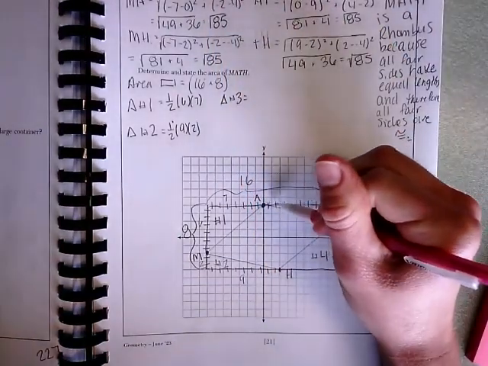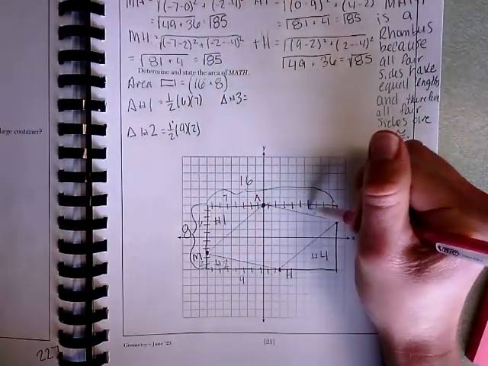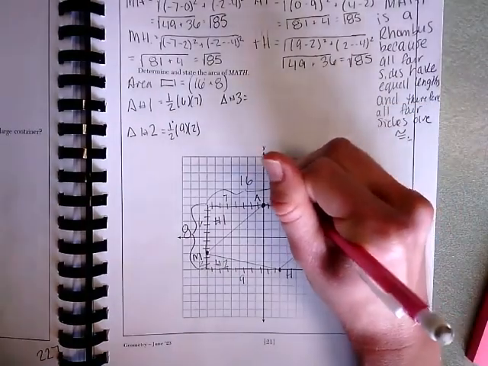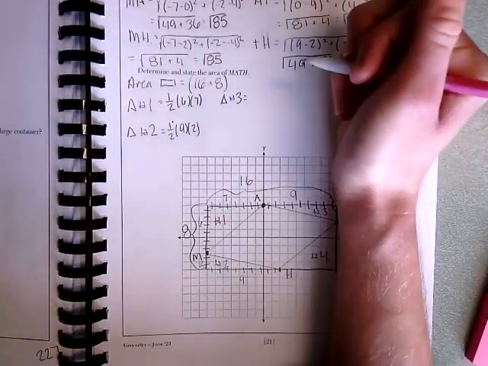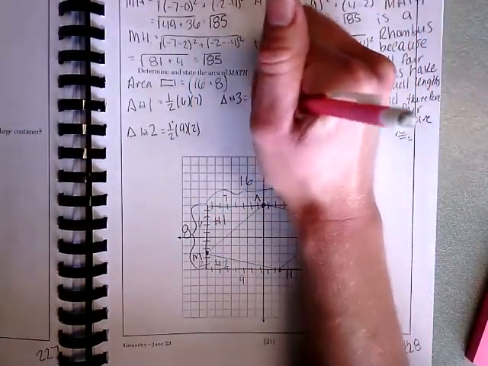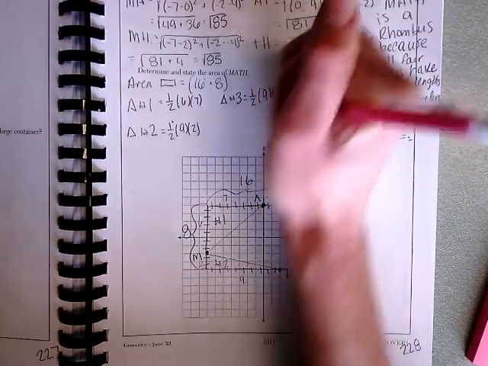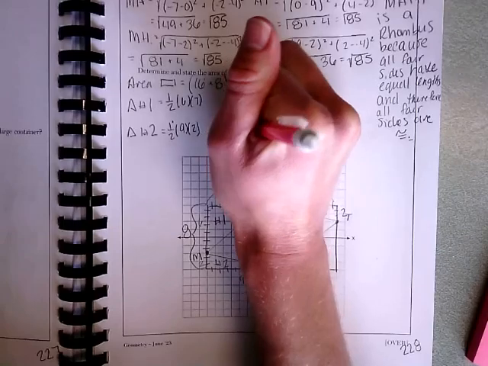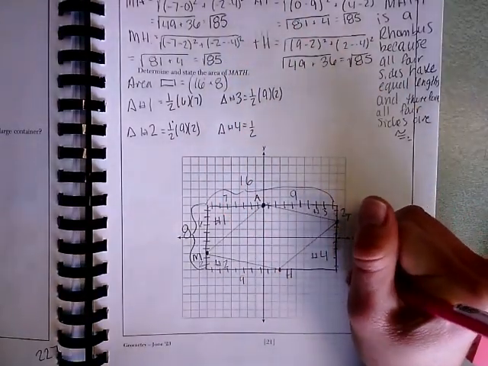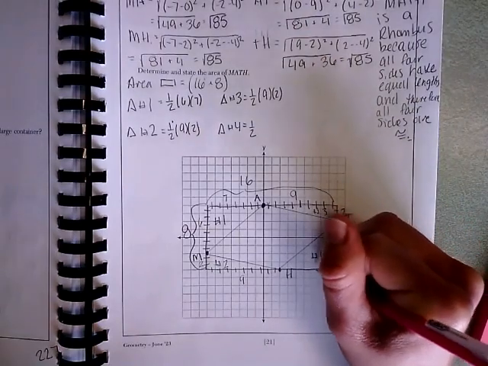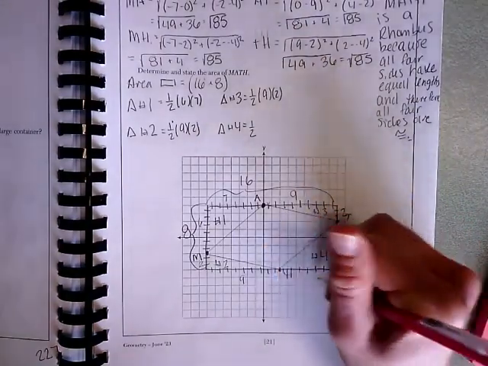This is 1, 2, 3, 4, 5, 6, 7, 8, 9. 1, 2. And then triangle number 4. So this is 1, 2, 3, 4, 5, 6. 1, 2, 3, 4, 5, 6, 7.